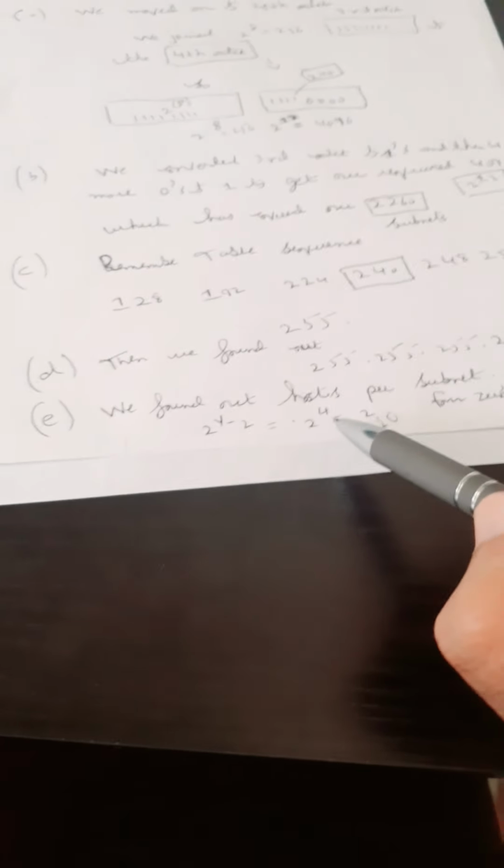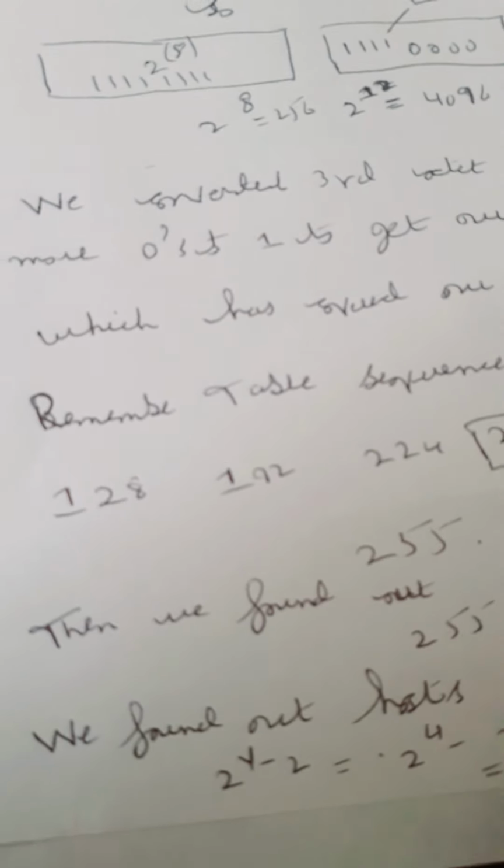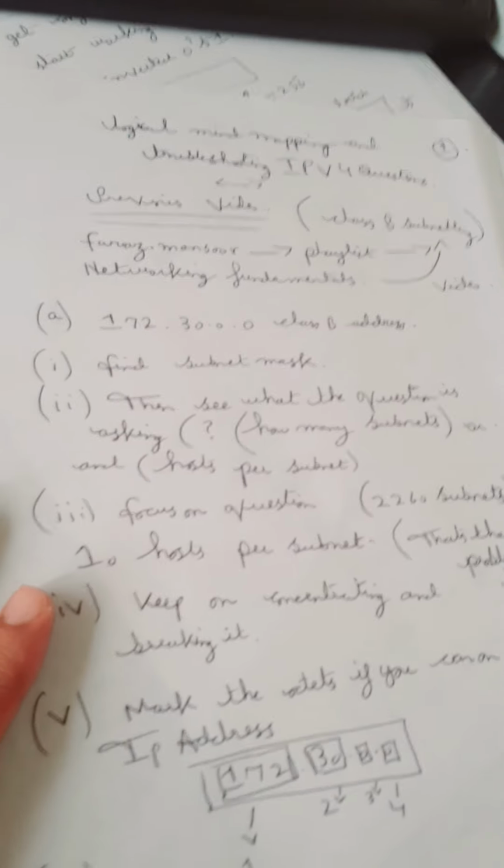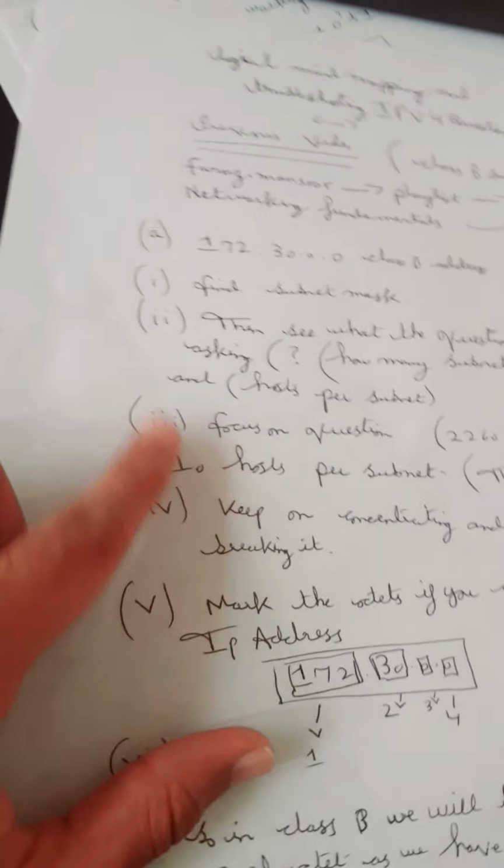Right, so 2 to the power y minus 2. 2 to the power 4, which is 16: 2 multiplied by 2 is 4, 4 multiplied by 2 is 8, multiplied by 2. So, no, actually this is 14. See, I'm losing it now. Right. So 2 power 4 is 16. 16 minus 2 is 14. So 14 hosts per subnet will cover our 10 hosts per subnet, which we needed. 10 hosts per subnet was a part of the question.